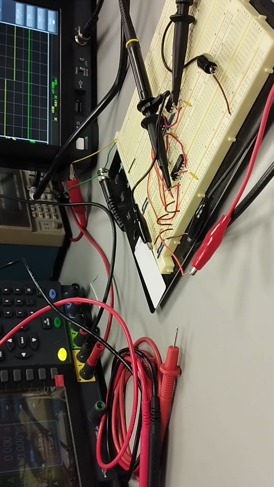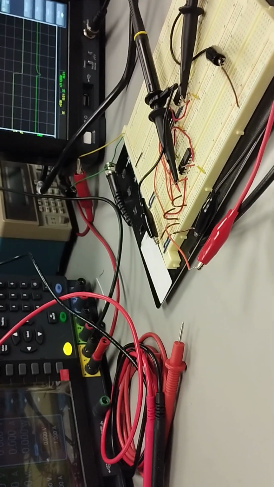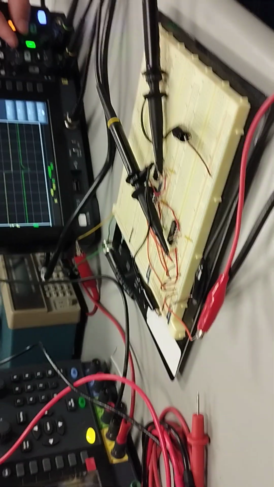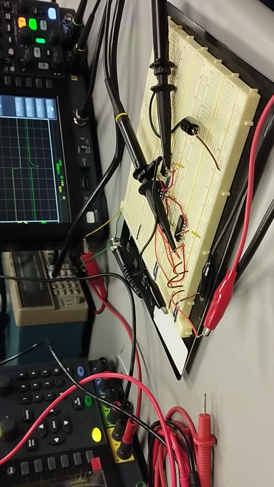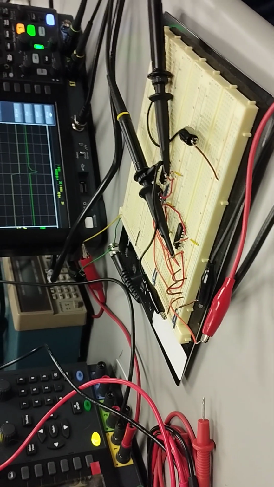Keep it out for now. So I keep going on the labs, right? You can see it more. Okay, so I'll leave that there.